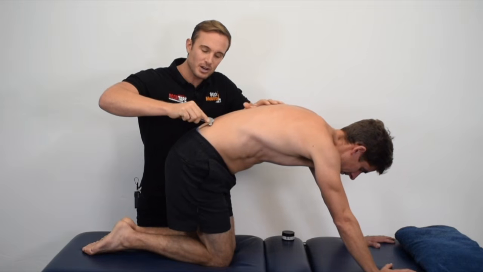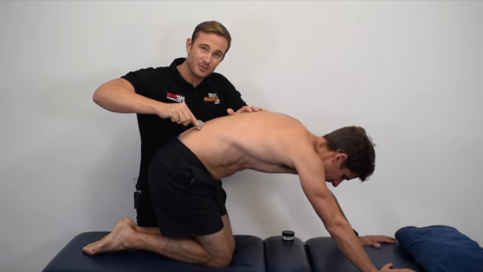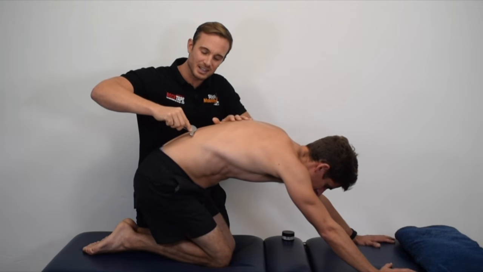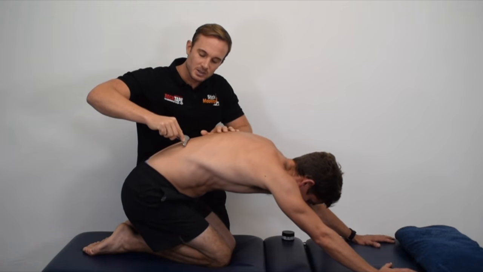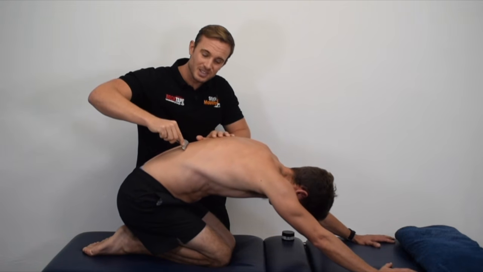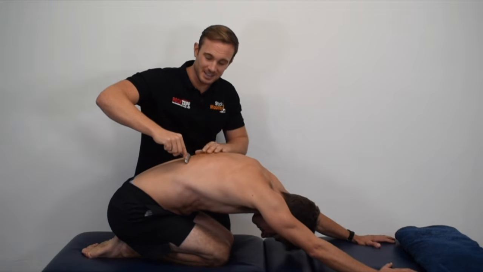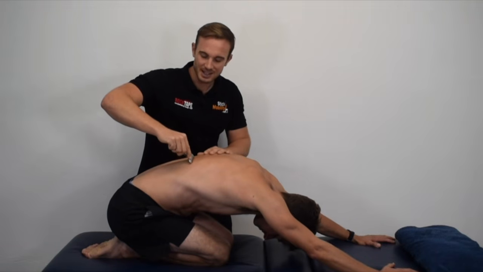So I've got moderate pressure, pressing in over the erector spinae. I've got about a 45-degree tool angle. I might increase that slightly to 60 degrees to get a little bit more pressure. But Richard's moving very slowly, which allows me to work through the tissues slowly, stimulating the nervous system in the correct way so as not to get a stimulus response and more of a relaxation response with this technique.